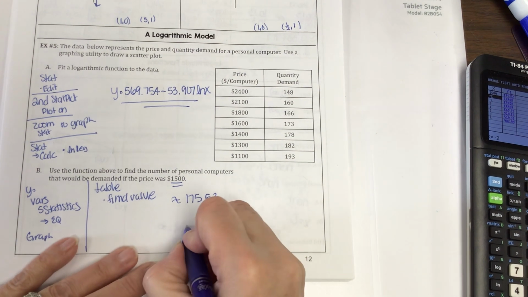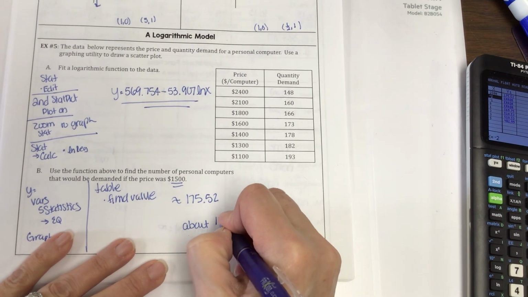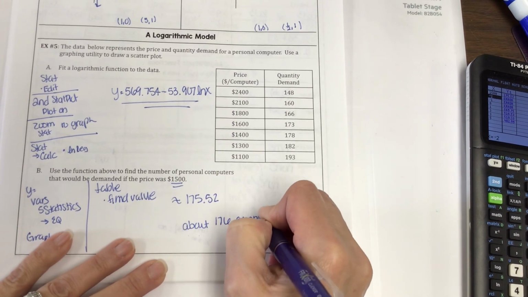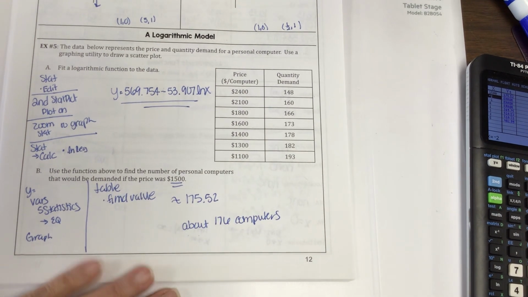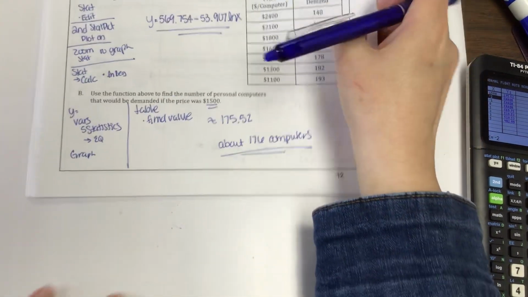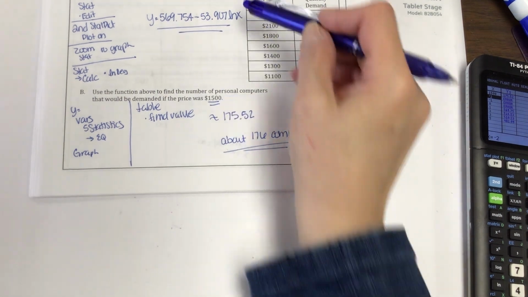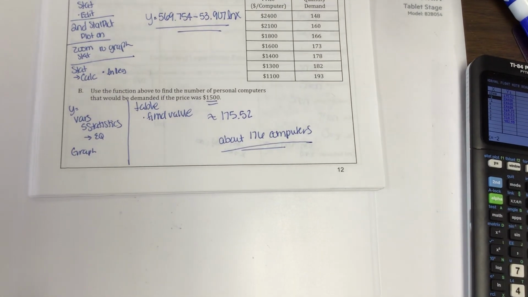So that tells me there is about a demand for about 176 computers at a price of 1500, yes? If you plugged 1500 in for x in this equation, you're going to get close to that, but are you going to get the exact amount? Probably not. Does that make sense?